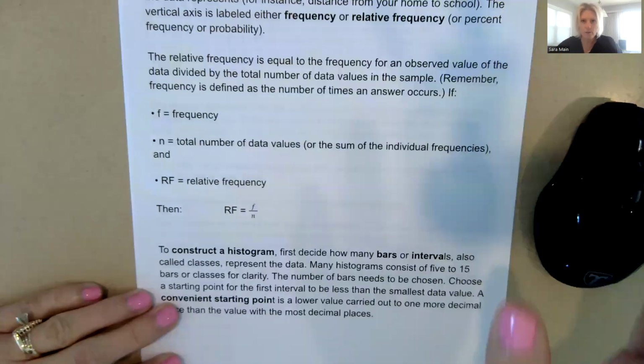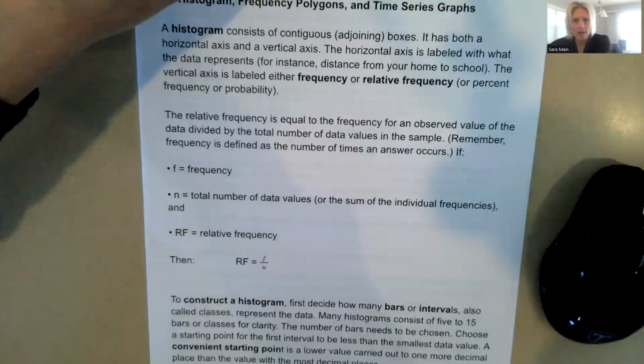Welcome back for lesson 2.2. We're now going to go from looking at some different graphs, bar graphs and qualitative data, to quantitative graphs in 2.2. So let's just move there now to the notes. And we're going to start with a histogram.